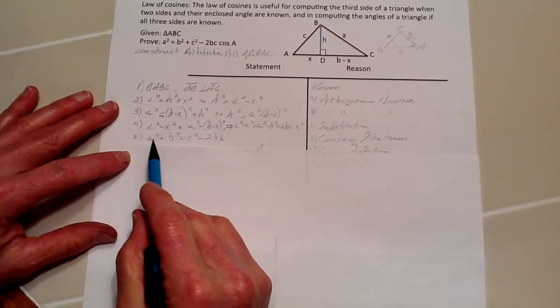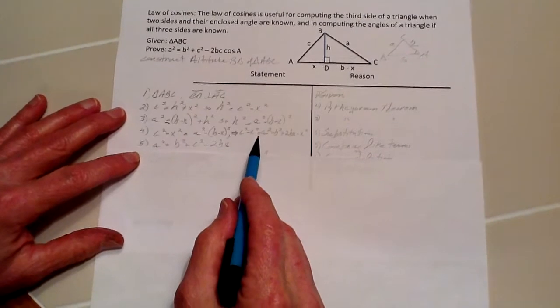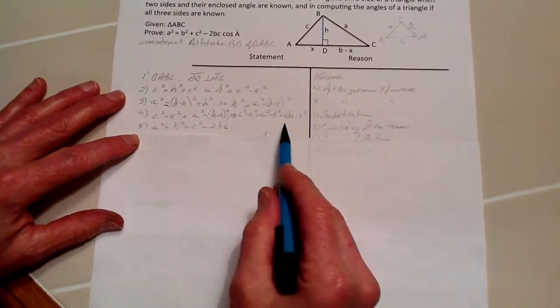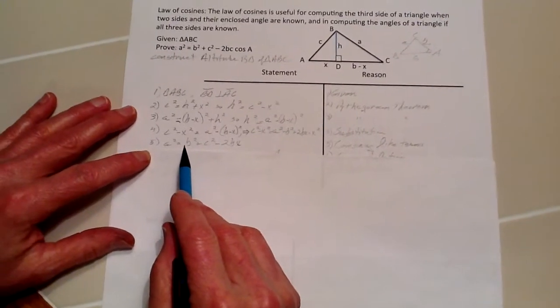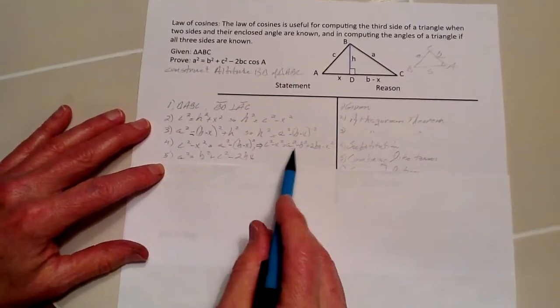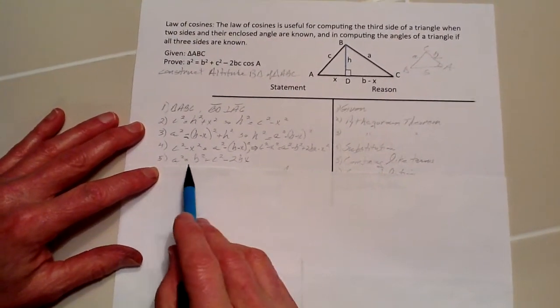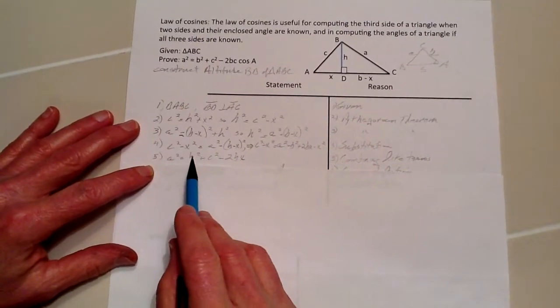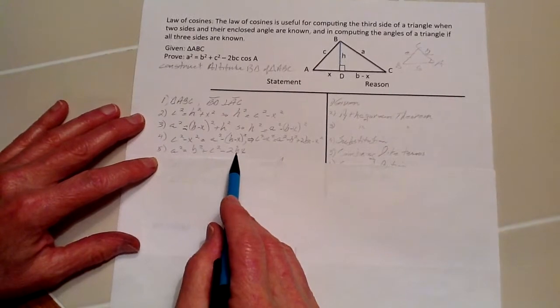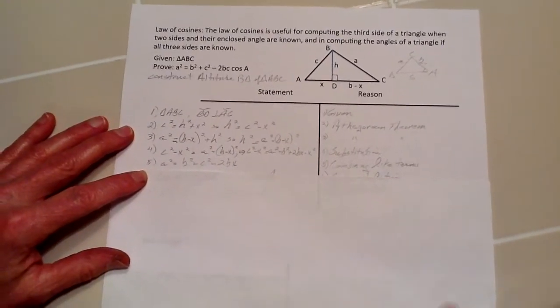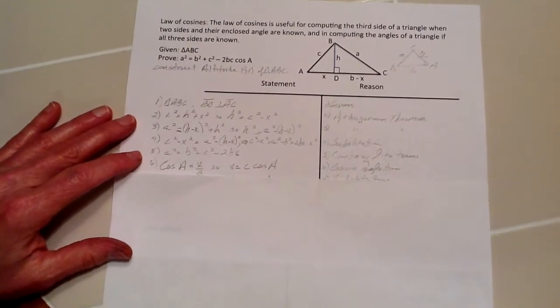Then I solve for A squared from this, and by doing that we move the terms to this side. We change the signs of both sides, and that ends up being A squared equals B squared plus C squared minus 2BX, again by combining like terms.